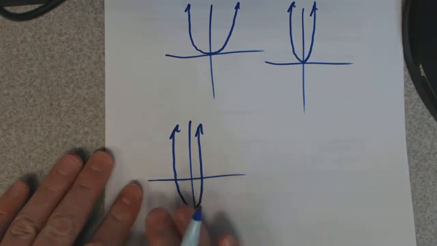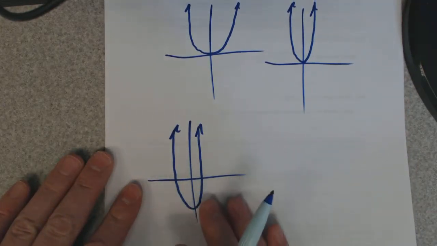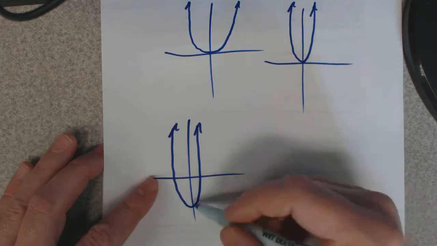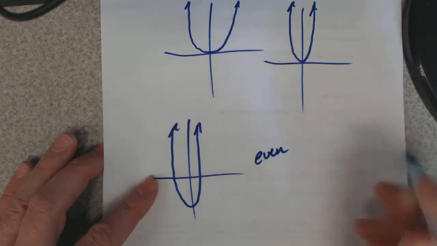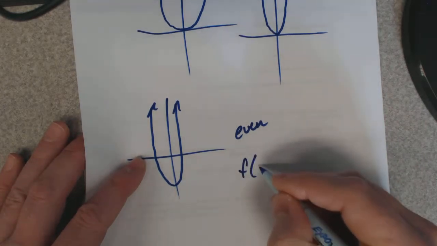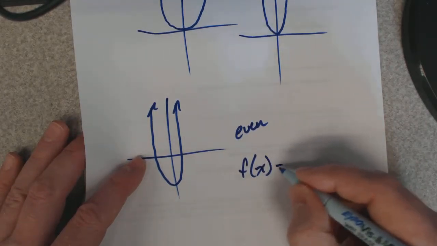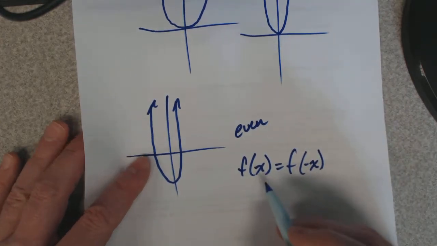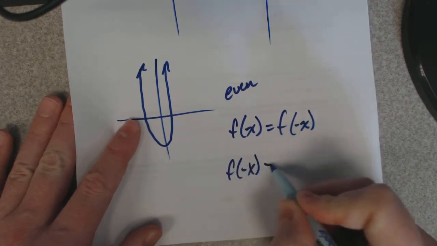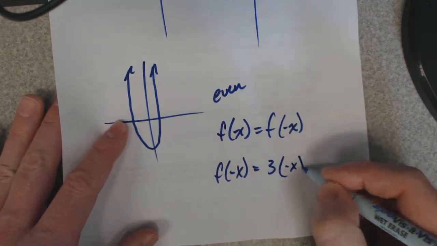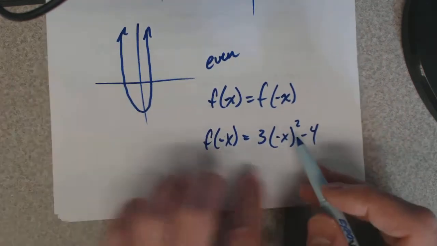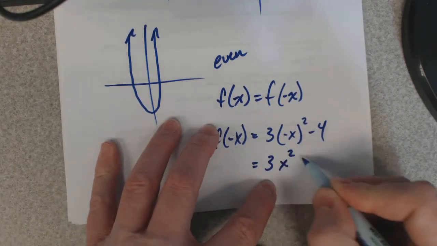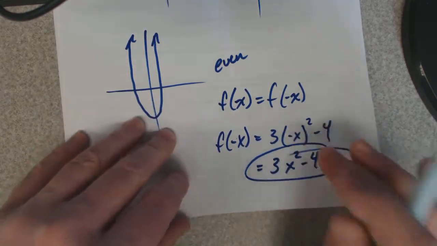I did not move it left or right any. That means I did not lose my y-axis symmetry. So it still has y-axis symmetry, so it is even. But what you're supposed to do is see if f of x equals f of -x. If you plug a negative x into the function, you're supposed to get the original function back out. So let's see what happens. Well, we're going to square the x value, and if you square anything, you always get a positive answer. And that's exactly what we started with. So this is even.